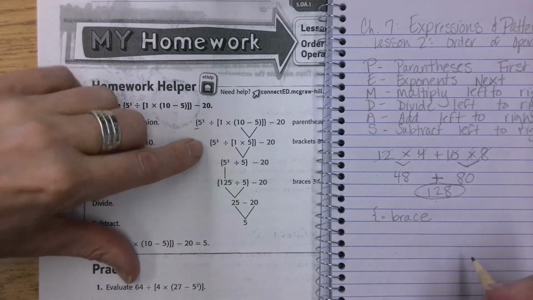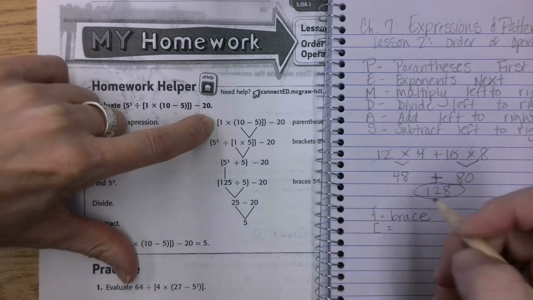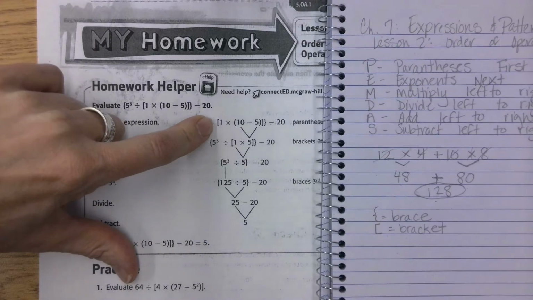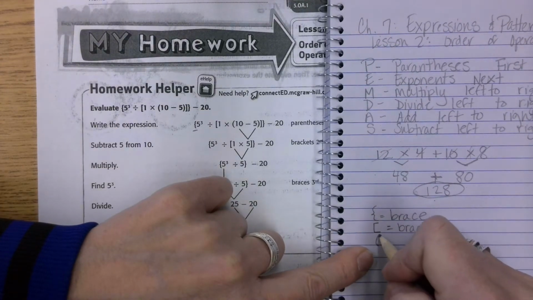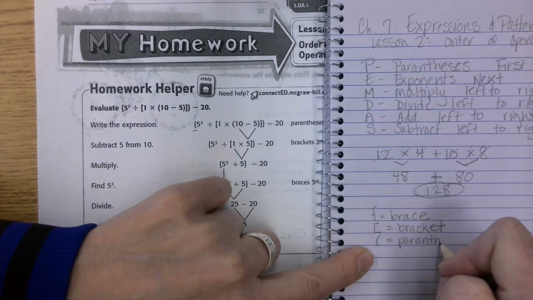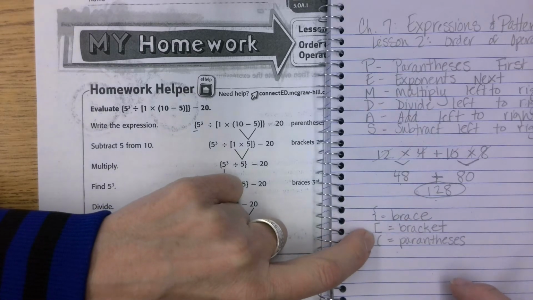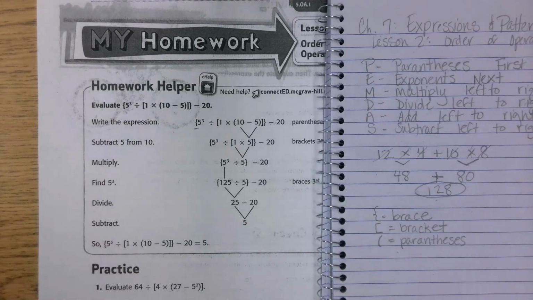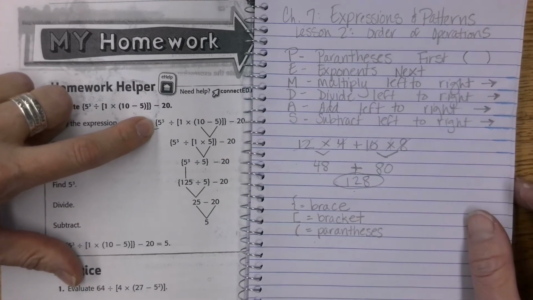And then the next thing we have is this one. And we call that a bracket. And these are all forms of parentheses. And so here's the parentheses, just standard one. Okay. When you see a brace or a bracket or a parentheses like here, you always start on the outside, the most outside parentheses, which is usually the brace.